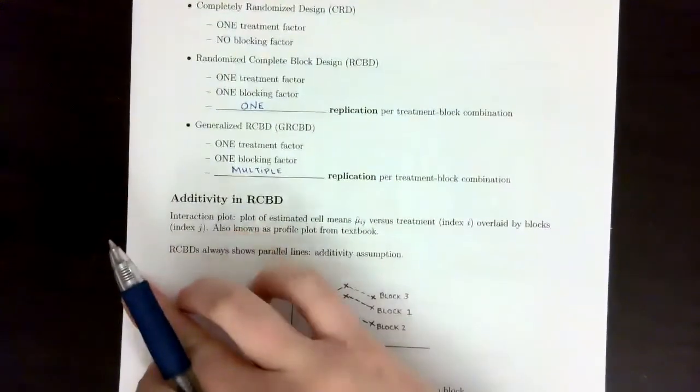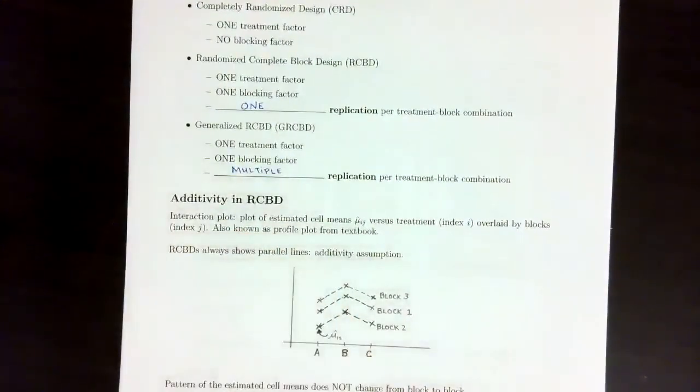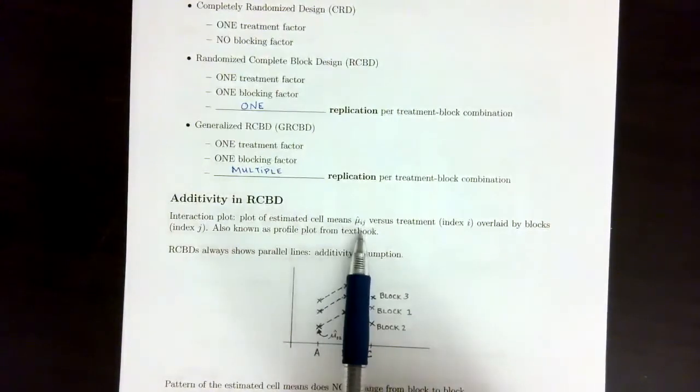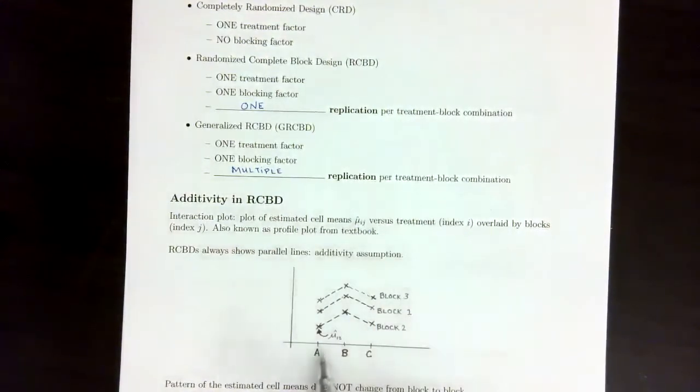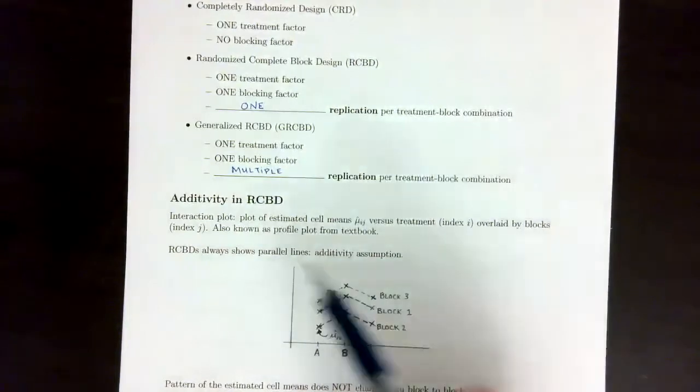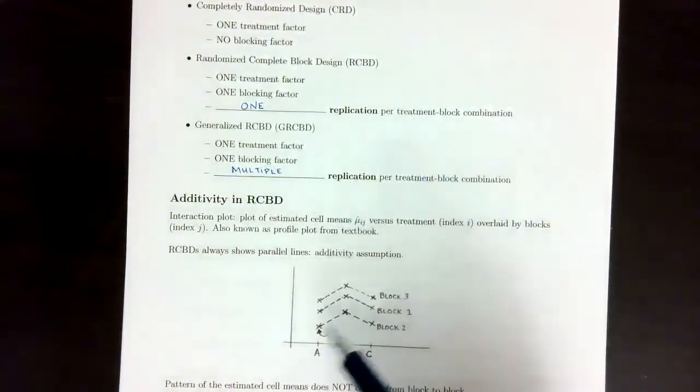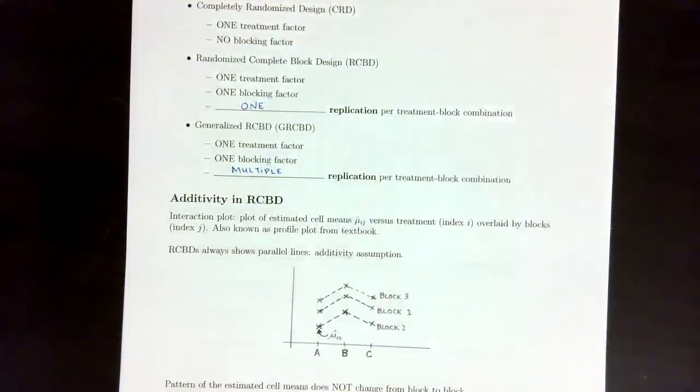So additivity, again, remember in our randomized complete block design, RCBD, we had an interaction plot, which was plotting the estimated cell means versus the treatment. So treatment's down here, overlaid by the block. So the blocks are each lines. And in the RCBD, these are always parallel. They're guaranteed. And that's because of how we set up the design.